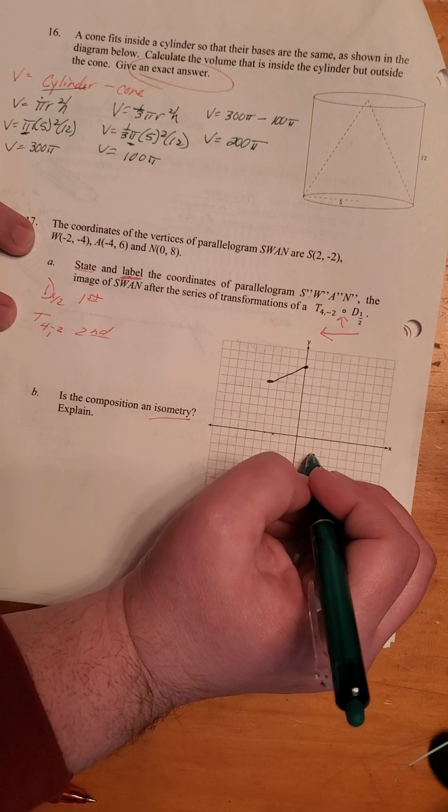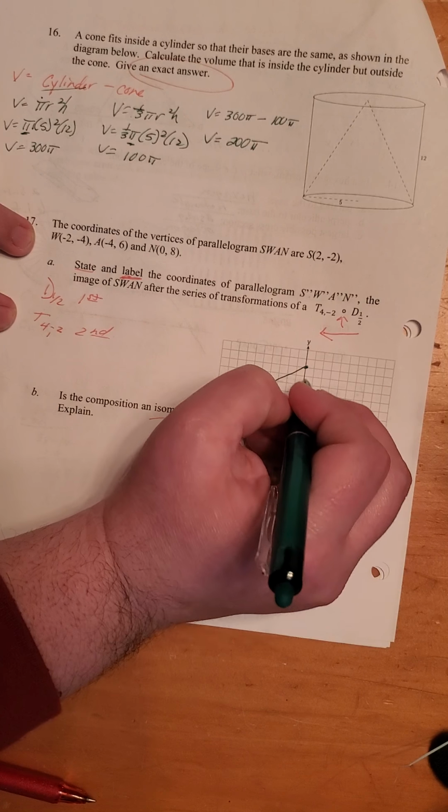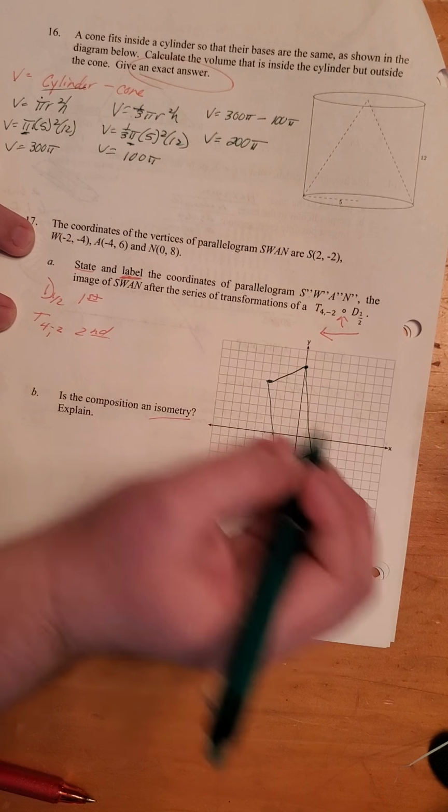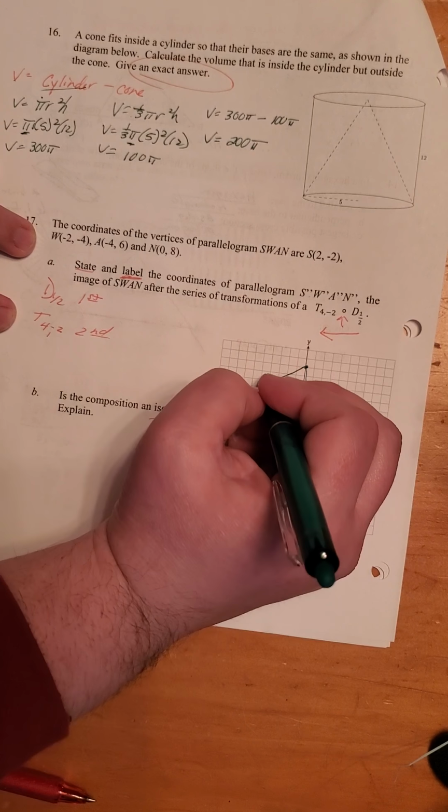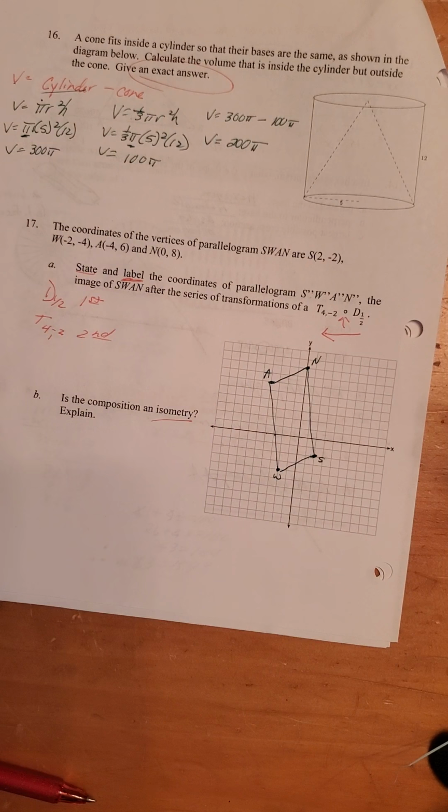So here is our parallelogram SWAN. I'm just doing this fast, or I would get a straight edge. It wants us to state and label the coordinates of parallelogram S''W''A''N'', the image of SWAN after the series of transformations.